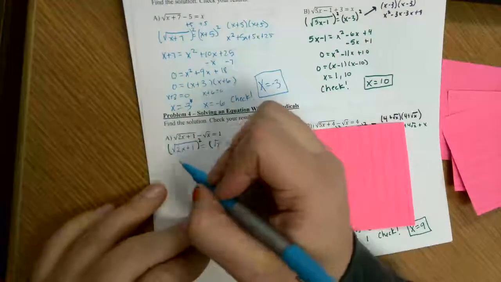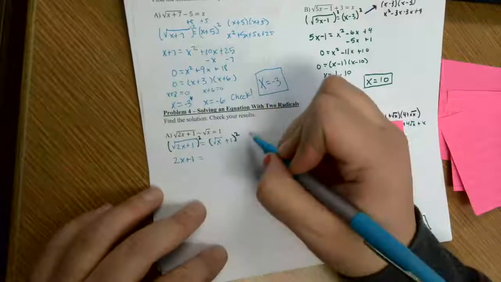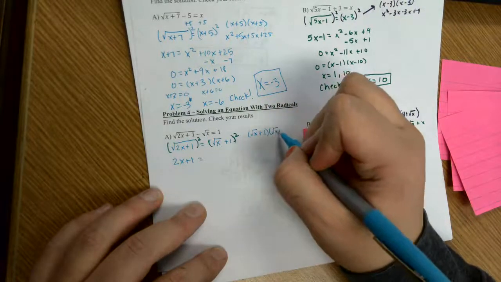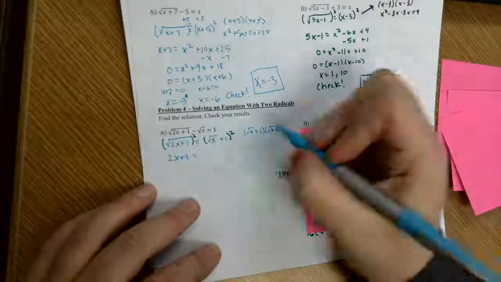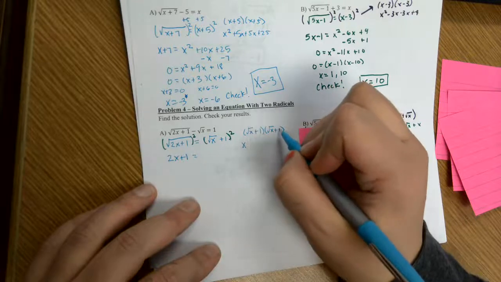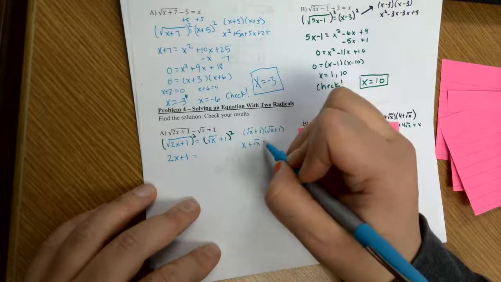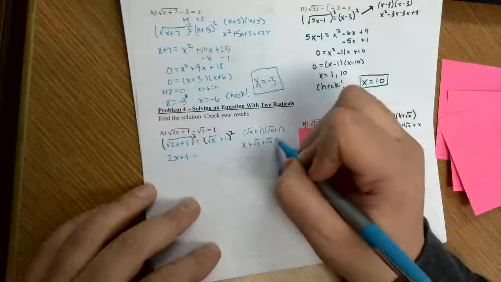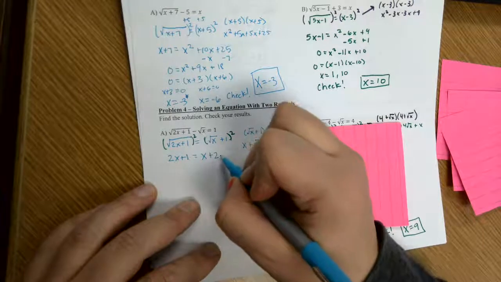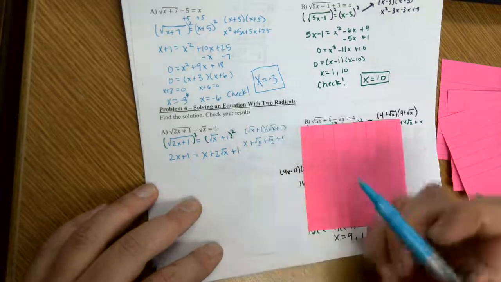These two cancel each other out. I'm going to have 2x plus 1 is equal to the square root of x plus 1 times the square root of x plus 1. You have to FOIL that. So square root x times square root x will just give me x. Square root x times 1 gives me the square root of x. 1 times square root of x gives me the square root of x. 1 times 1 gives me 1. These two are like terms. So I have x plus 2 square root of x, because these two are together, plus 1.